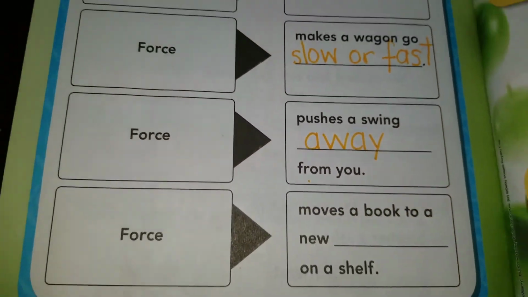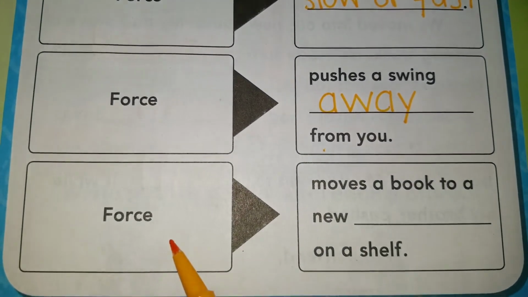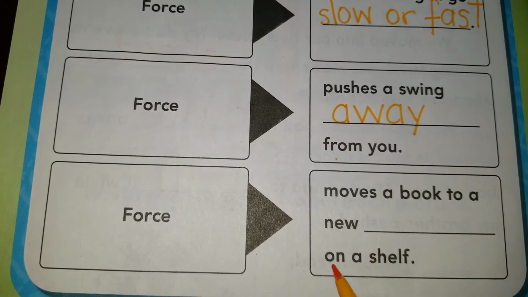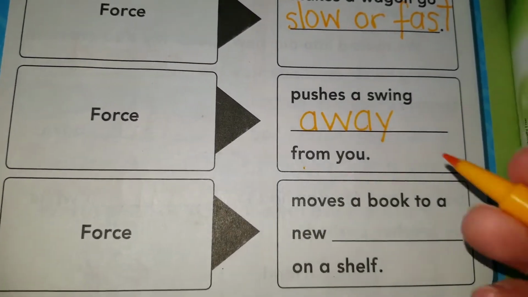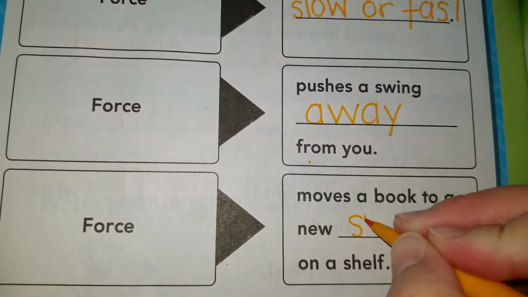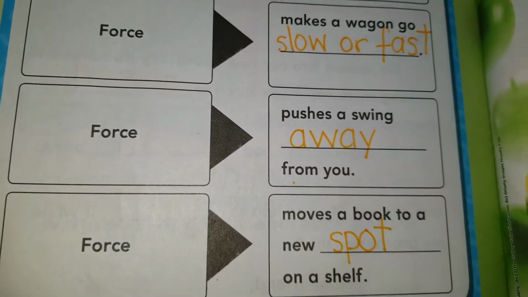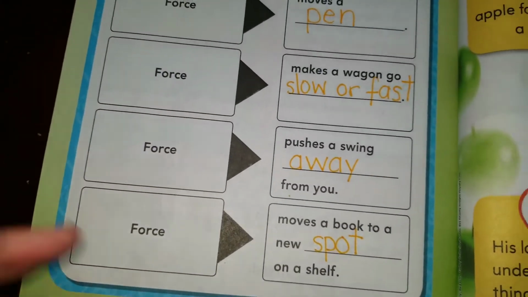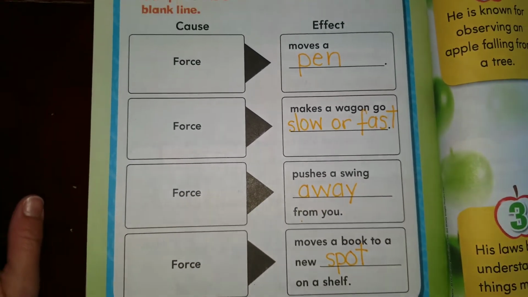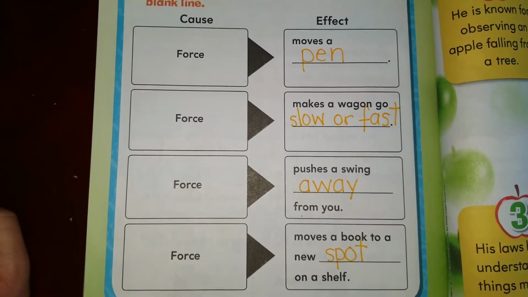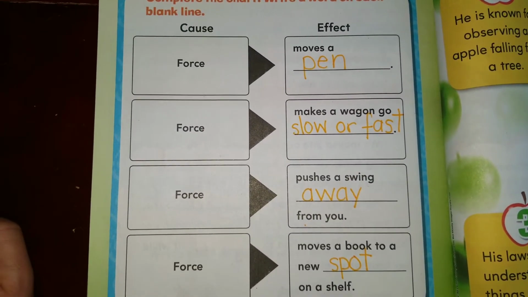And then we have one more thing that force can do. Force moves a book to a new blank on a shelf. To a new spot on a shelf. That's another thing that force can do. So I think I got all the answers on the screen now so you can see them. Go ahead, you can pause the video now if you need to.